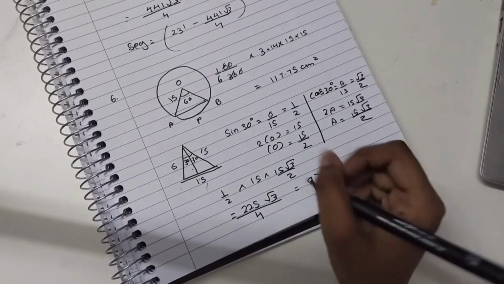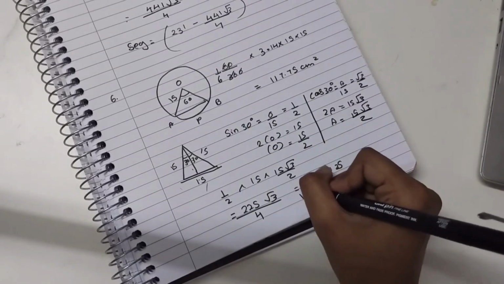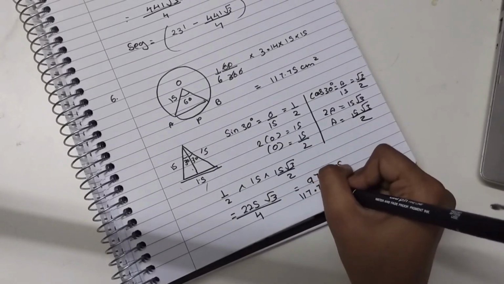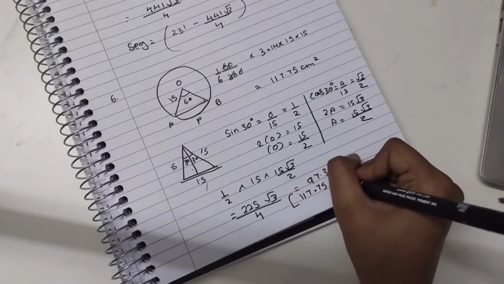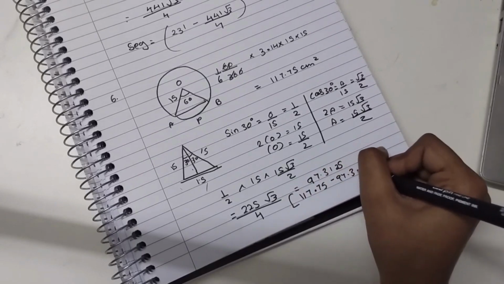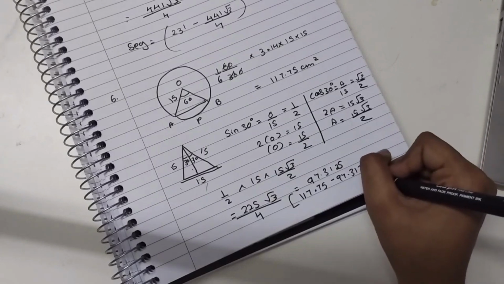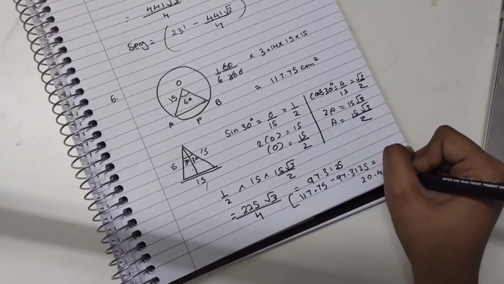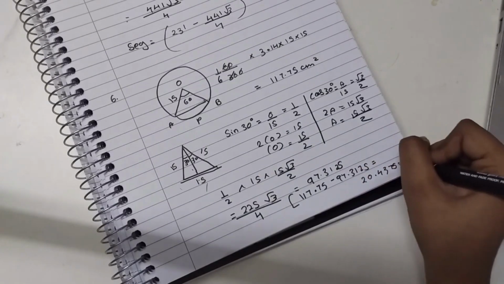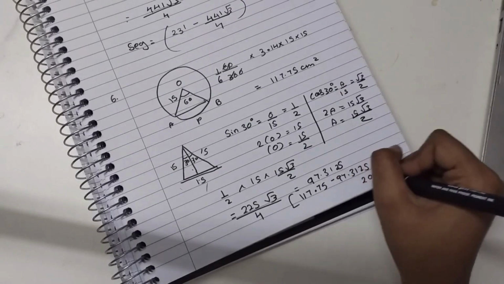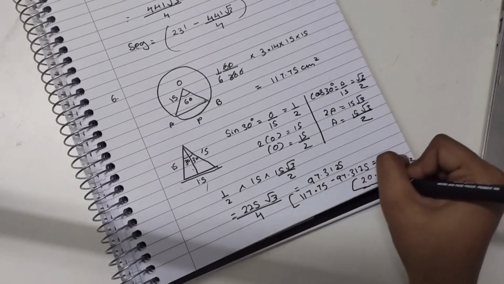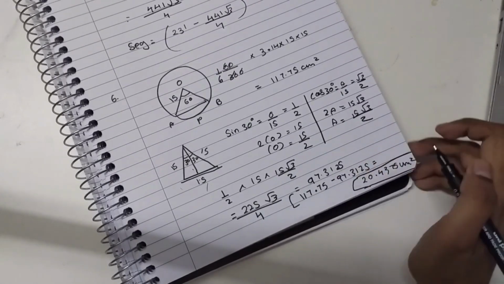So the area of the segment would be 117.75 minus 97.3125, which is equal to 20.4375 centimeters squared, which is equal to the area of the segment.